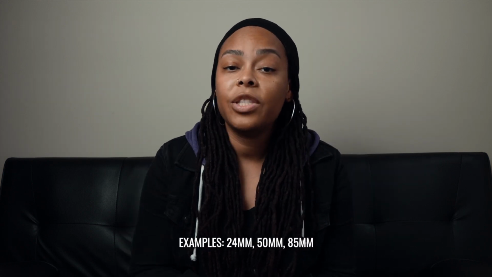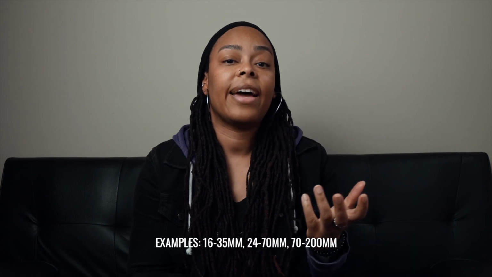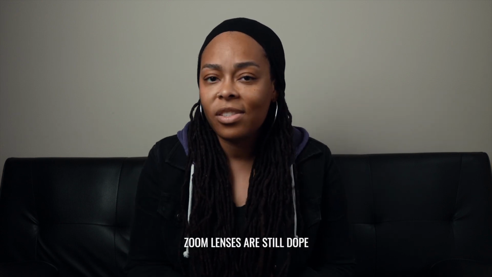Prime lens. It's a lens with a fixed focal length as opposed to a zoom lens, which is a lens that has a variable focal length. Prime lenses tend to be lighter and cheaper. They usually have better image quality and wider maximum apertures as well. But sometimes you need a good zoom lens. Zoom lenses don't suck.